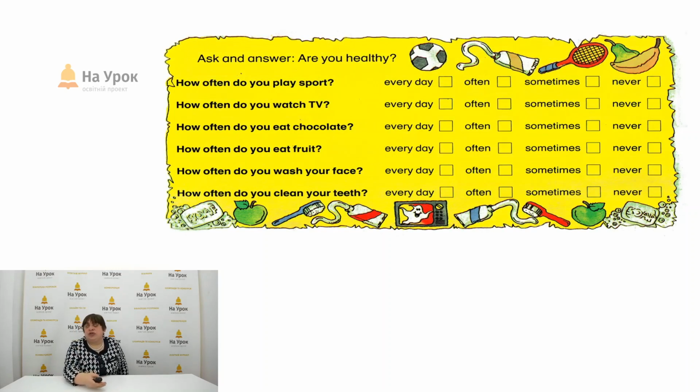Then, if we present students the present simple tense, it's available to use such kind of activity like a test. By the way, in present simple, we use such kind of adverbs as every day, often, sometimes, never, and students should answer the questions and define if they are healthy. For example, how often do you play sport? How often do you watch TV? Etc.